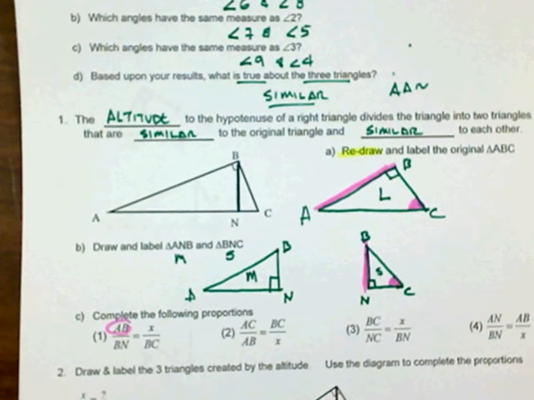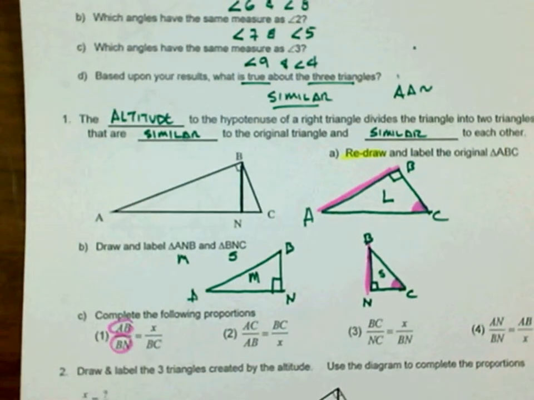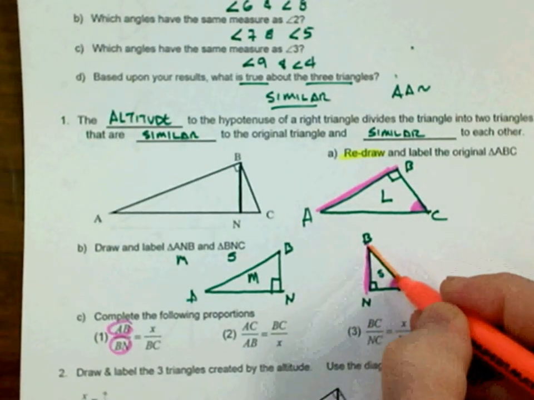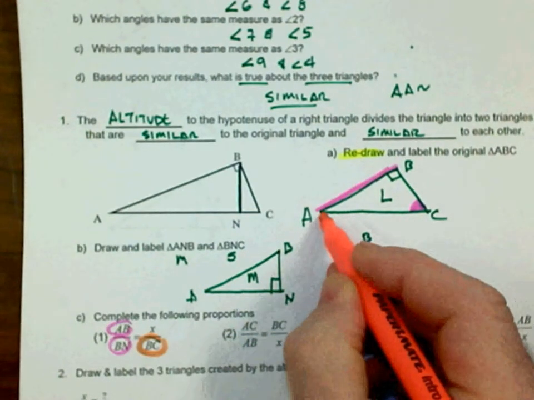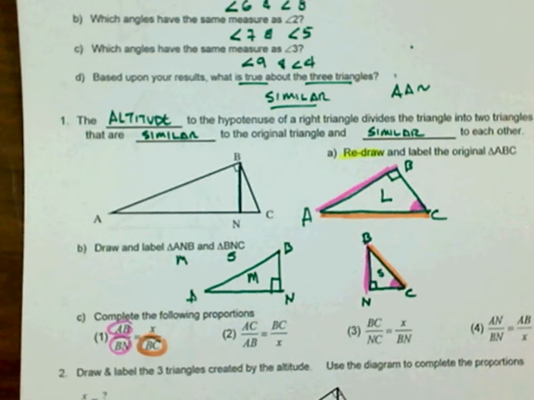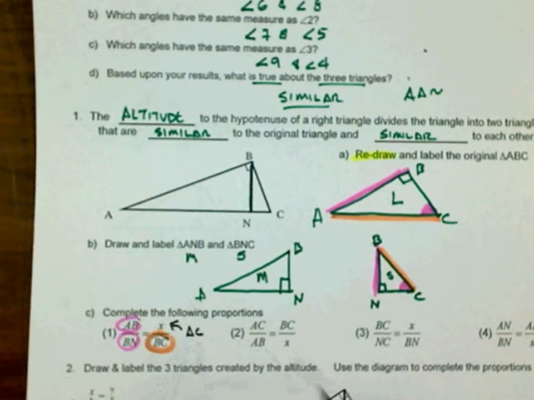So AB is to BN as, you'll see the hypotenuse in the small one is BC, and the hypotenuse in the large one is AC. So to solve this proportion, X is going to be AC. This one was comparing the large triangle to the small triangle.